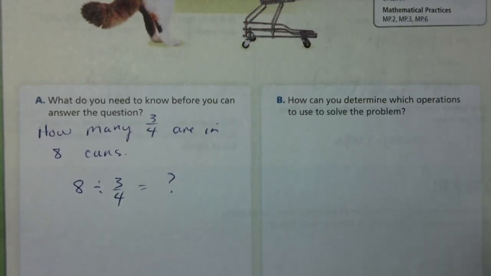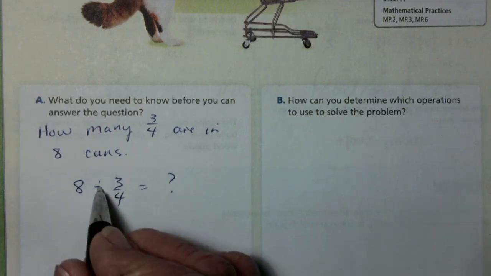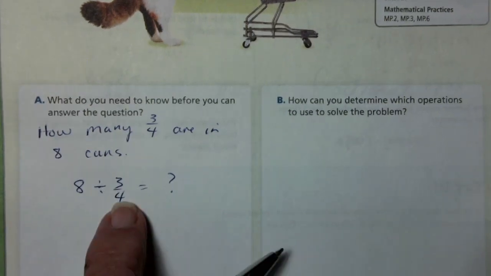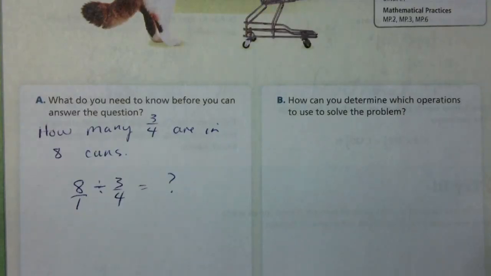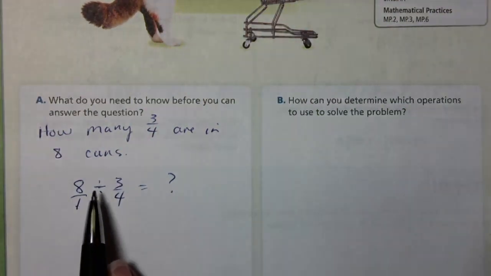Now, just recently, your teachers have taught you, or you learned it from one of my videos, that there's a rule for division of fractions. And you're saying to me, well, that's a fraction, but that is not. Well, I can make it into a fraction by writing it over 1. And I have not changed the value of it one bit. So, you should have learned something in the last few days that sounds like keep, change, flip.